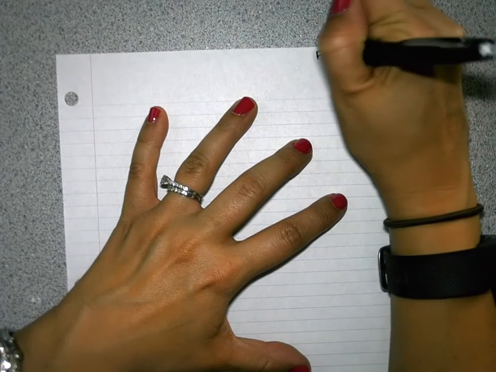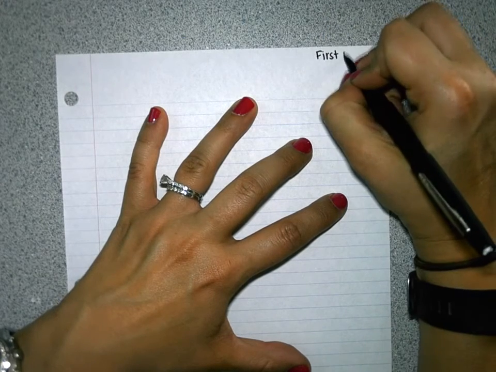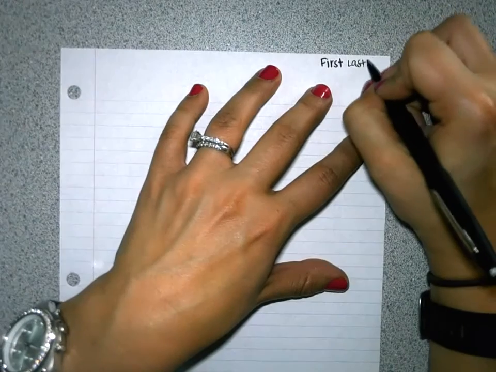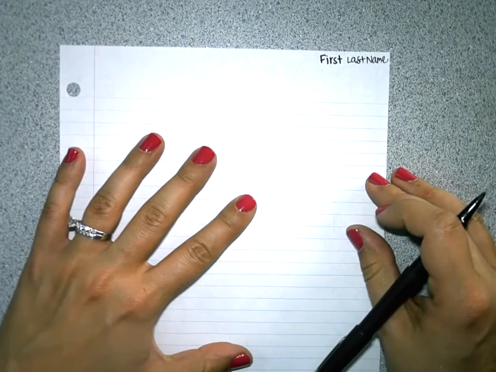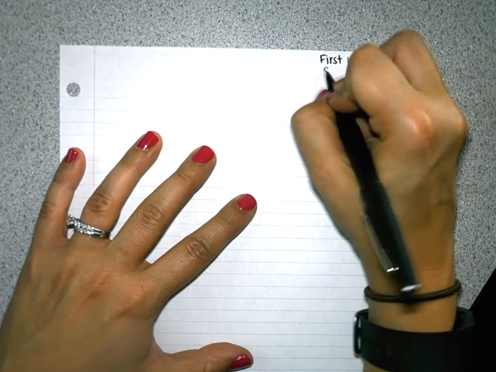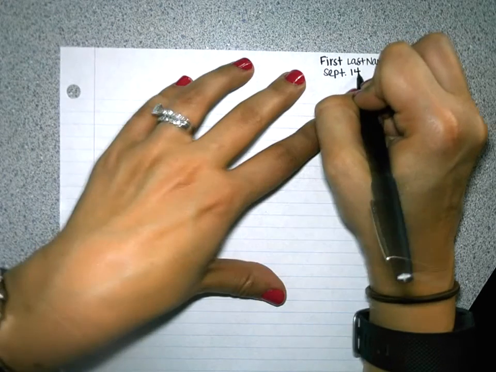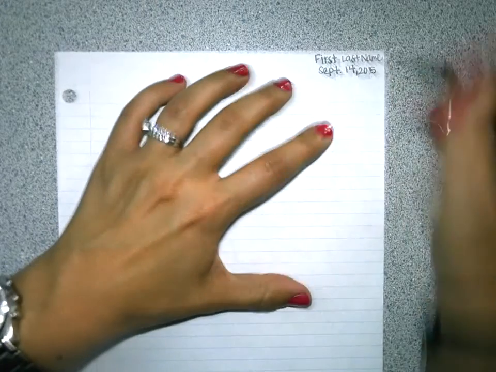Now on your homework, I have something very specific that I want you to do. Anytime your homework is from the textbook, you're going to be doing it on a separate sheet of paper, not from your notebook. And please do not start tearing sheets of paper out of your notebook either. So you are going to turn in homework to me just like normal, which is why it needs to be on a loose sheet of paper. On your homework, I would like you to please write your first and last name, today's date, which is September 14th, 2015, and then the period. So this is period 3.